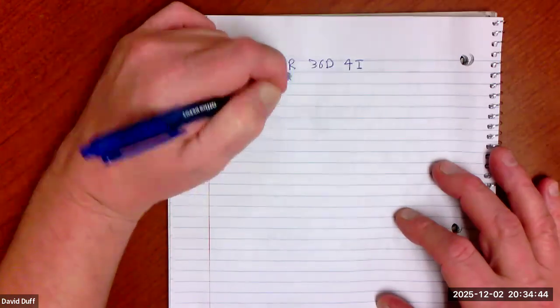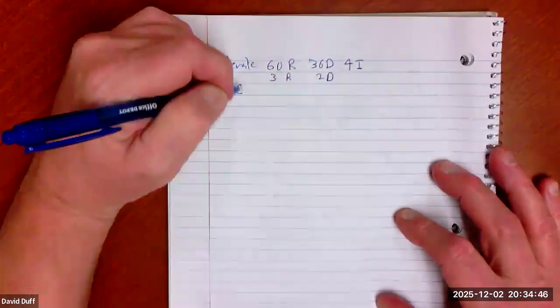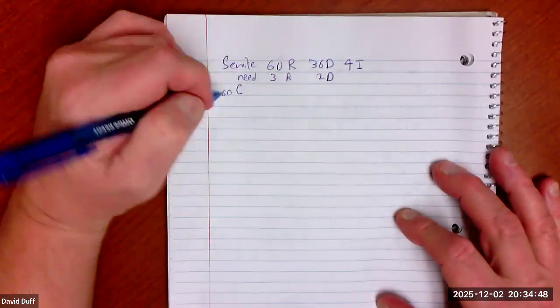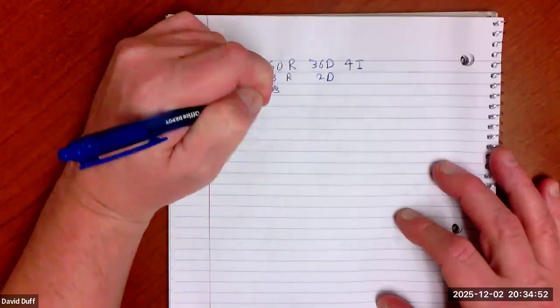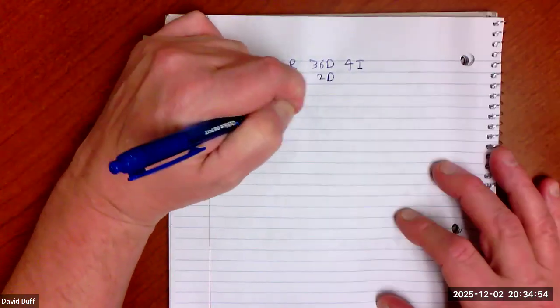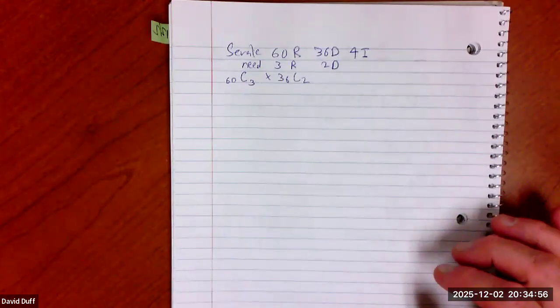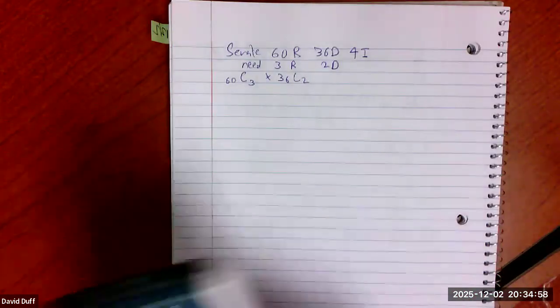We need 3 Republicans and 2 Democrats. This would just be 60 choose 3 times 36 choose 2. That's it.